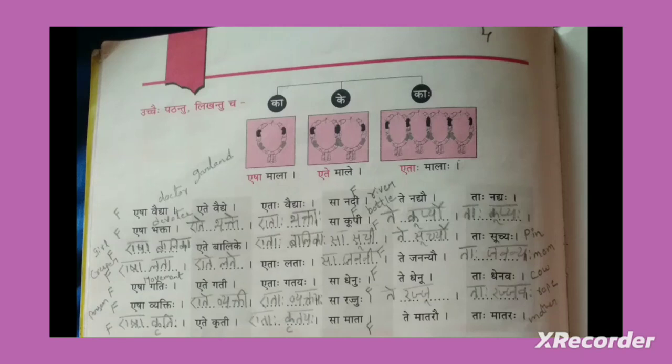Hello everyone. In the last class we have seen the first 3 pages of the Bhashapraveshaha Part 1 textbook, right? And today we are going to see the next 3 pages. Now I am starting with page number 4.